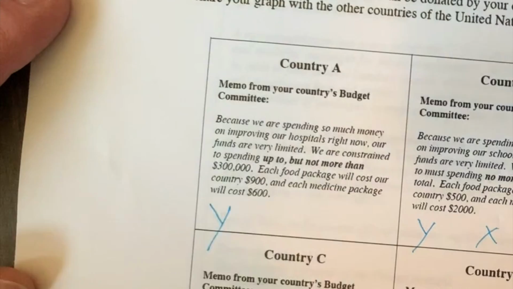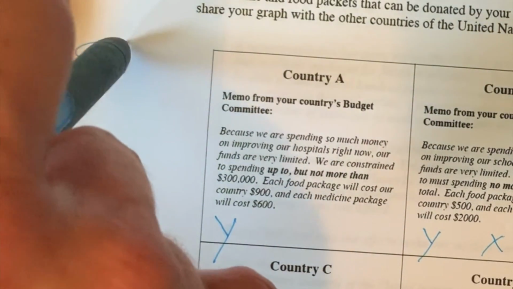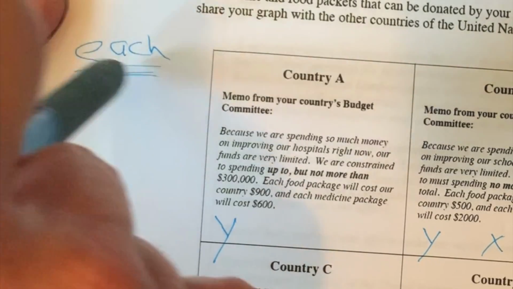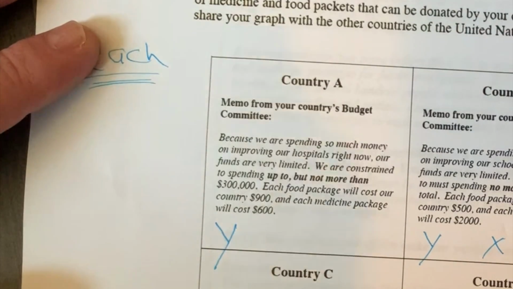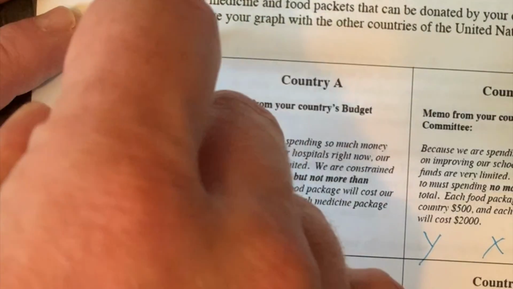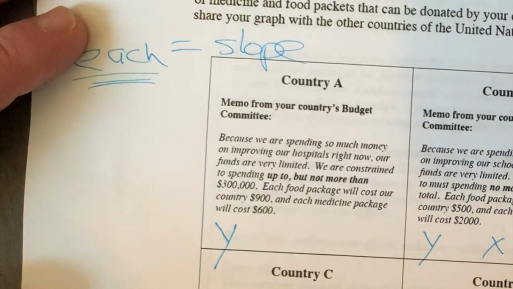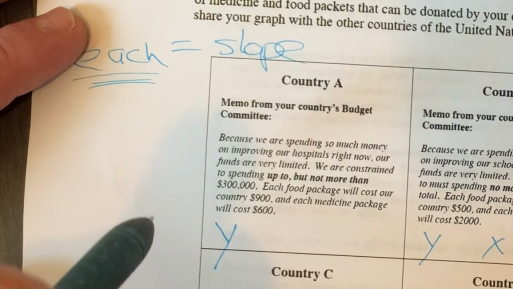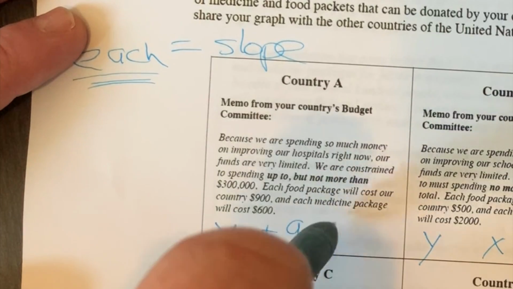So this is practice with word problems. When we see the word each, or every, that should jump out to you. This is one thing I really tried to impress upon you in chapter 2: when we see each, or every, or per, it refers to a rate of something. A rate in math is a change number, a slope. So when we see that each food package will cost our country $900, we take that $900 and put it in front of X.